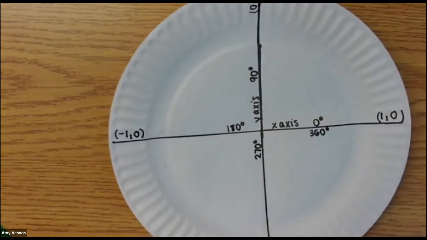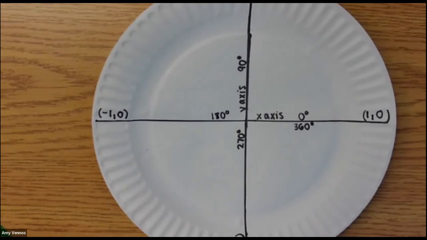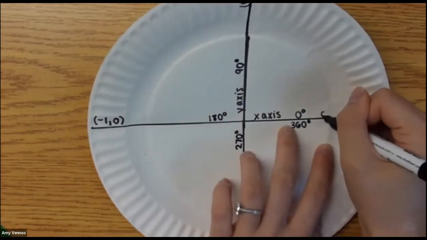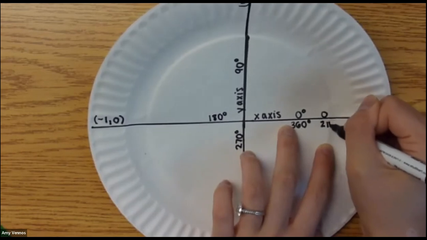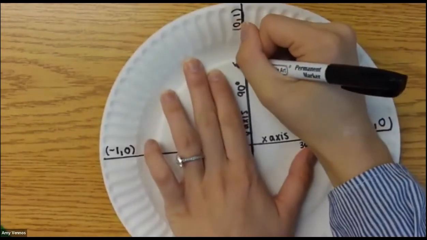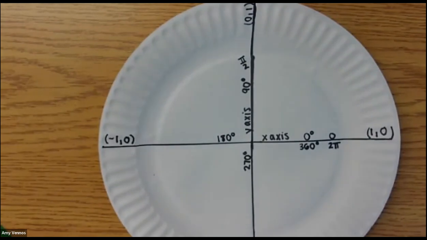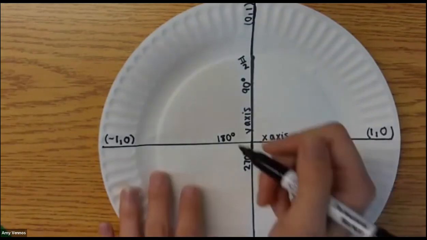Just a review from our degrees section of the class. How would I say 0 degrees in radians? 0 and 2 pi, good. You're 2 steps ahead of me. 0 and 2 pi is what that is in radians. What's 90 degrees in radians? Awesome, pi over 2. I'll label that. What about 180? Pi, good.